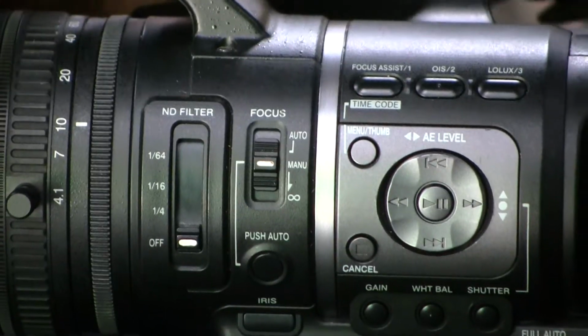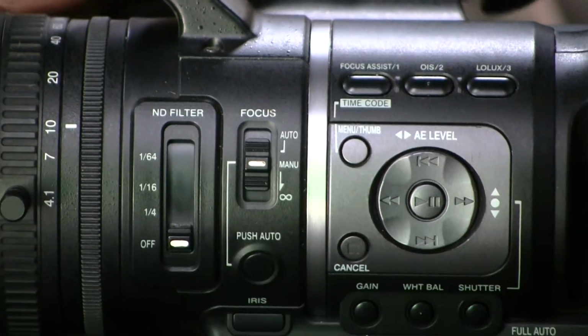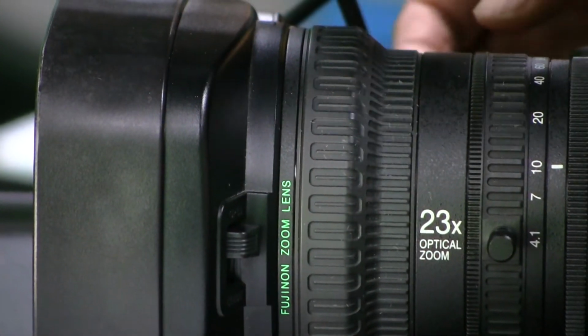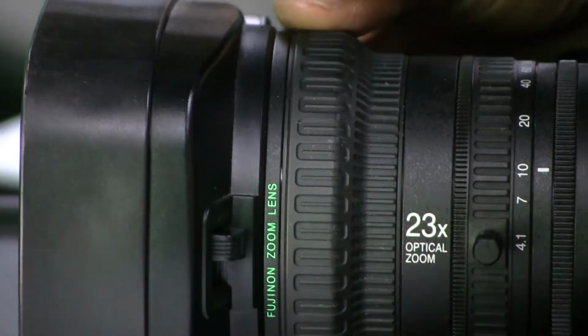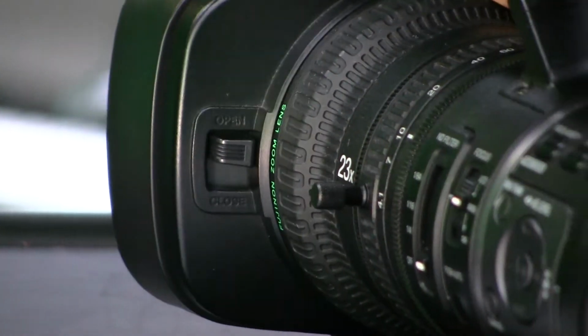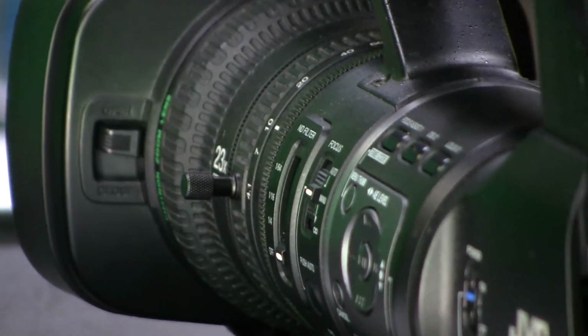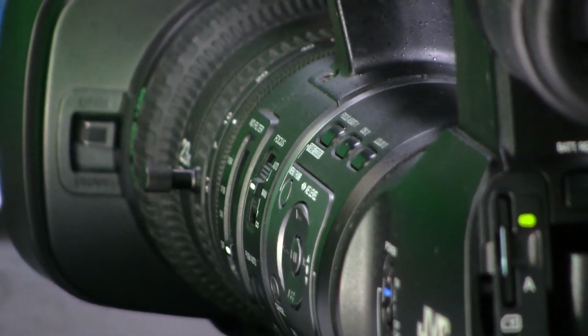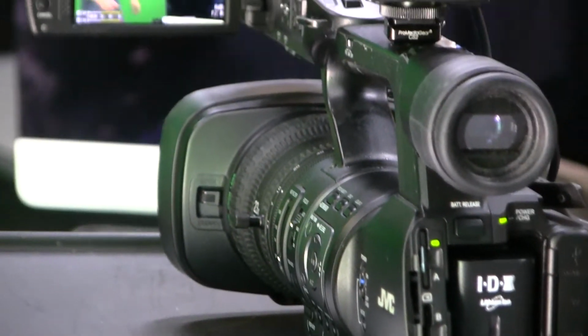You have to actually manually use the focus adjustment. It's right here on your camera. Now, when you do this, when you twist, I'm going to zoom in. Trying to get some good depth of field going.